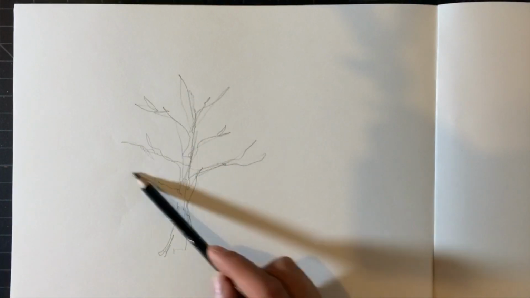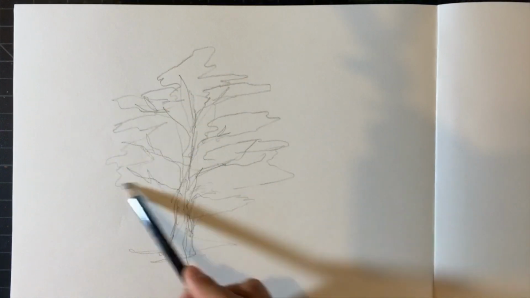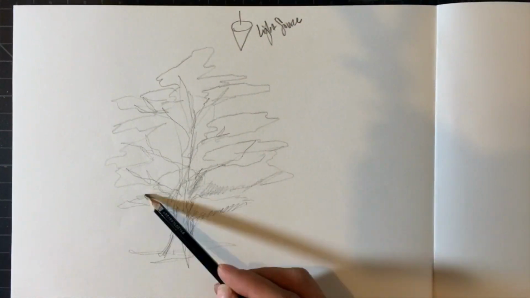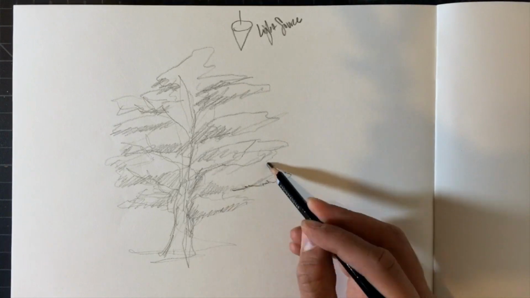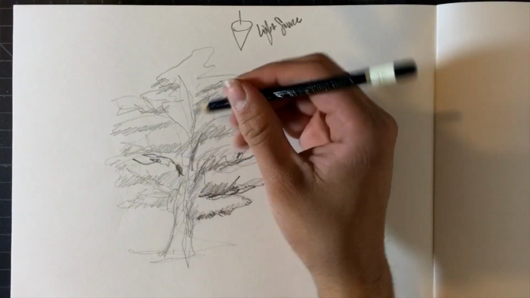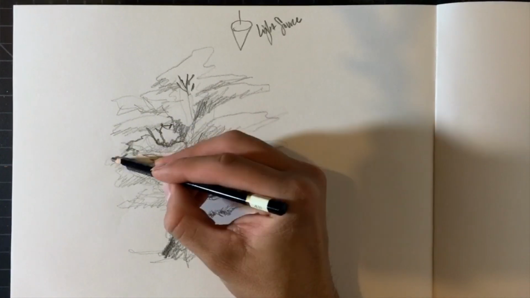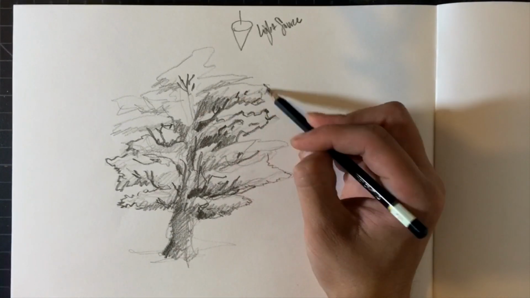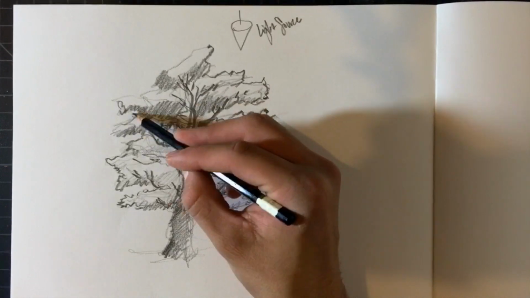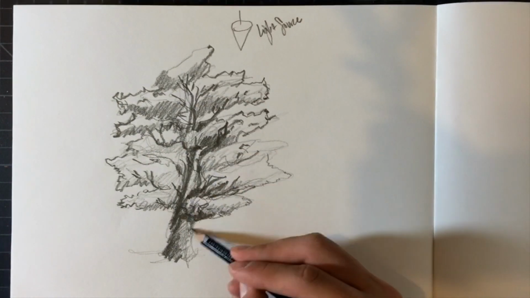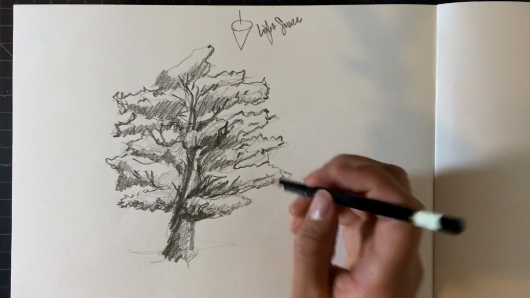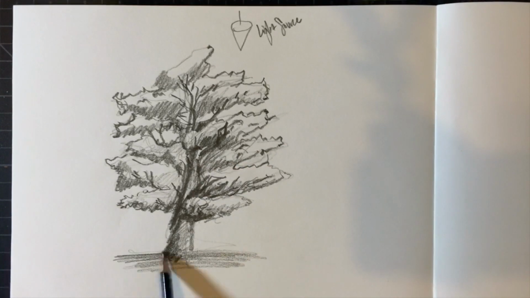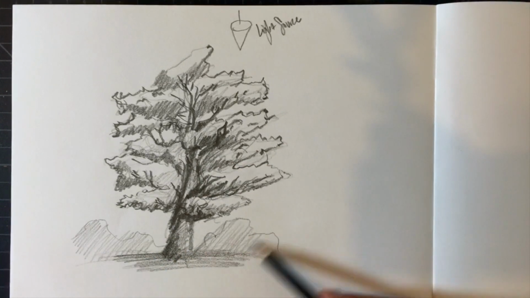Now I will show how the shadows are cast on a tree with leaves. First of all, the leaves blur out some of the branches and overlap them. The light source is right above, so I'm doing the shadows on the bottom of the leaves. Also, the branches are almost always going to look darker than the leaves. I outlined some of the leaves to give it more style, and also I do the cast shadow on the bottom of the tree and I add a bush just to give it an environment.